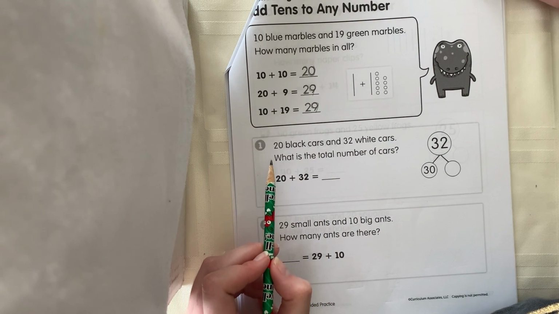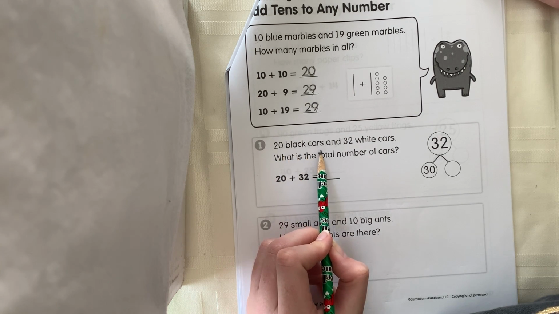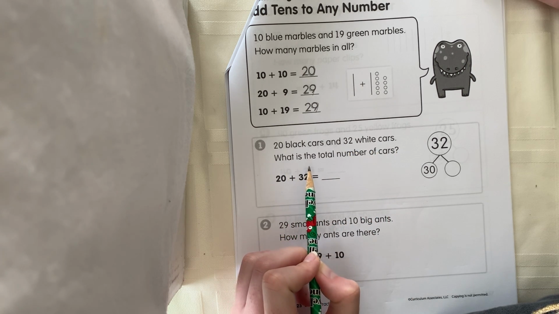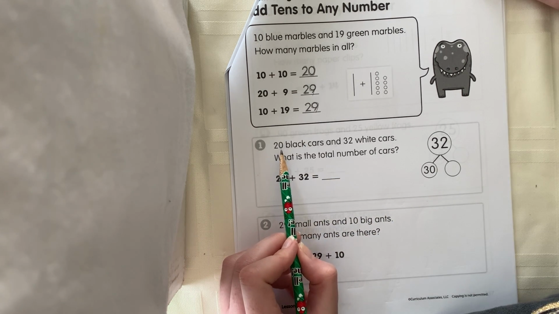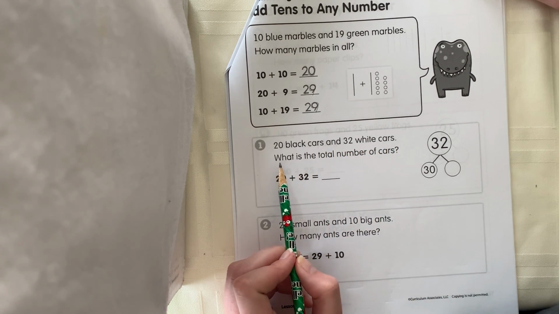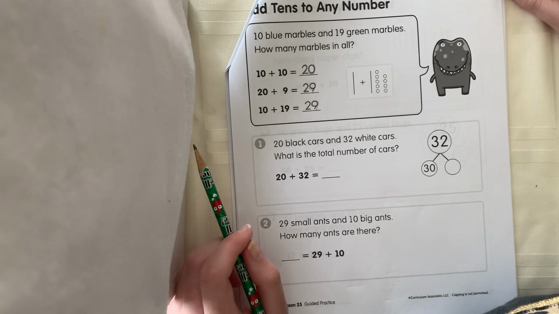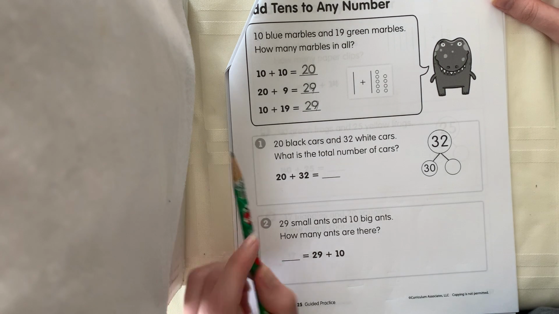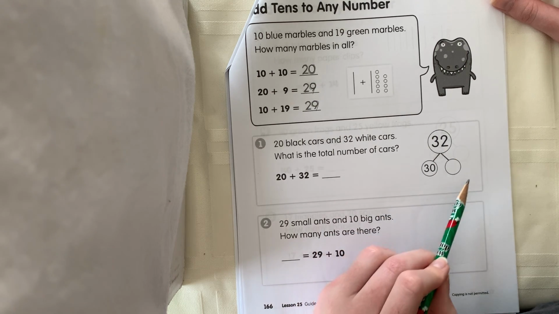As we move on, we are going to move on to a new problem. 20 black cars and 32 white cars. What is the total number of cars? Again, 20 black cars and 32 white cars. What is the total number of cars? When I am solving math work, I want to use everything that they have given me. I need to look at the equation they've given me, and I need to look at this number bond that they've given me.